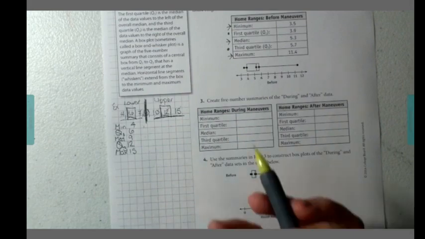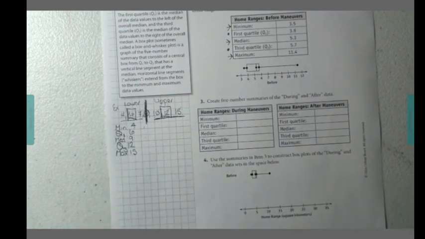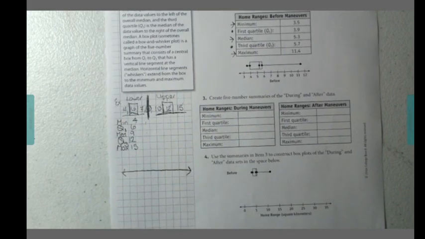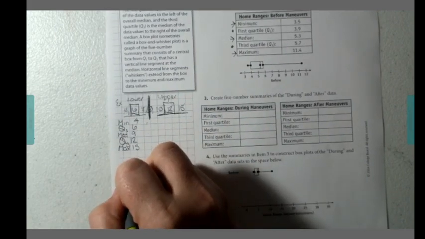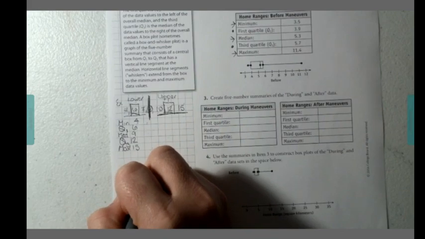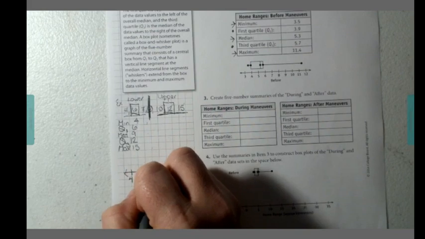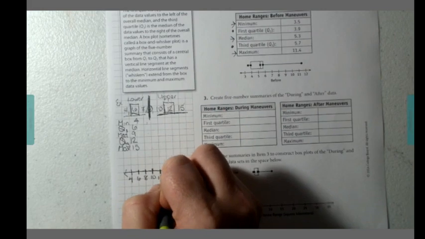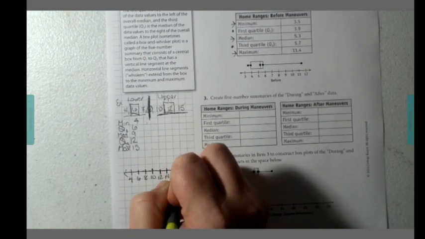Okay? Now we're going to talk about how to create a box plot. Just as we did with the dot plot, we're going to graph that number line. So I got this number line. I'm going to go from 4 to 15. Well, I'm actually going to go 4 to 16 because I'm going to count every other. So this would be 4, 6, 8, 10, 12, 14, and 16.